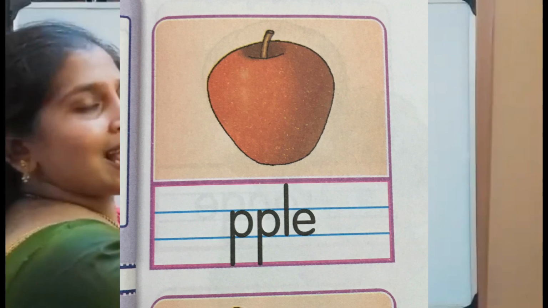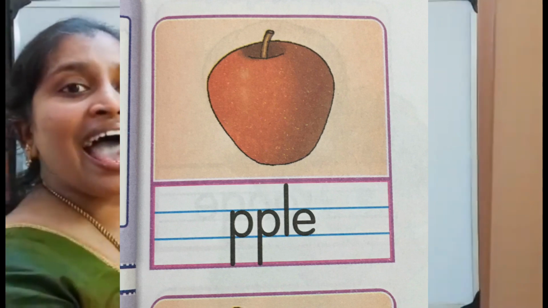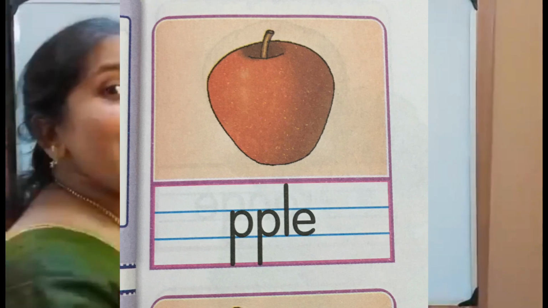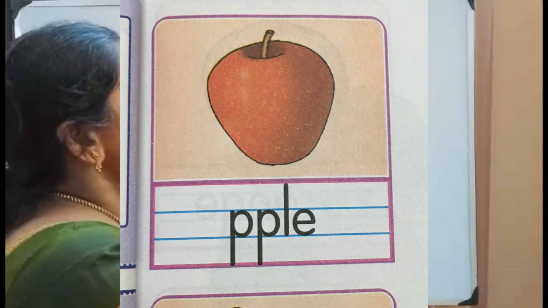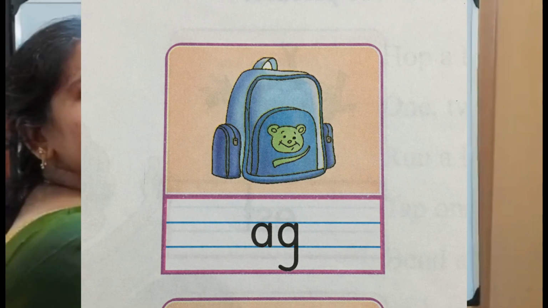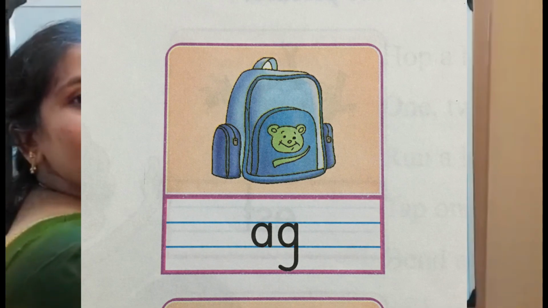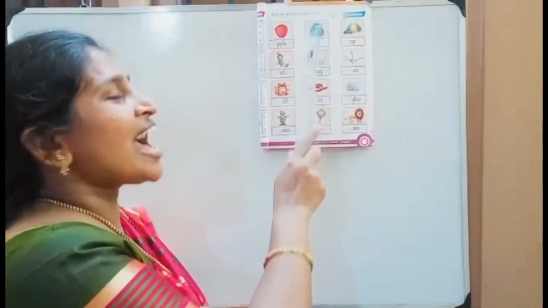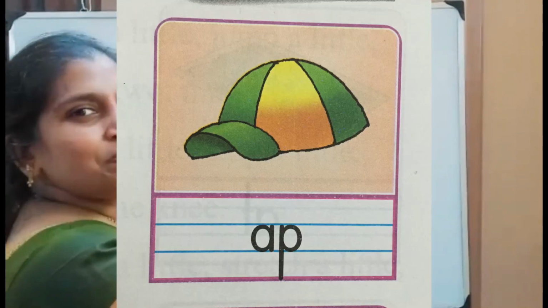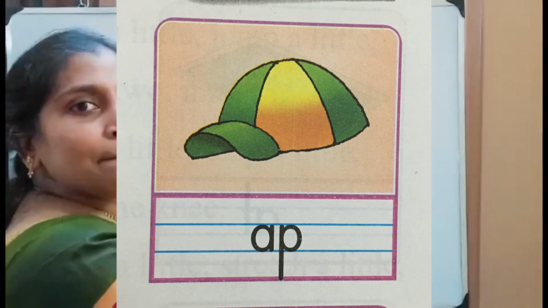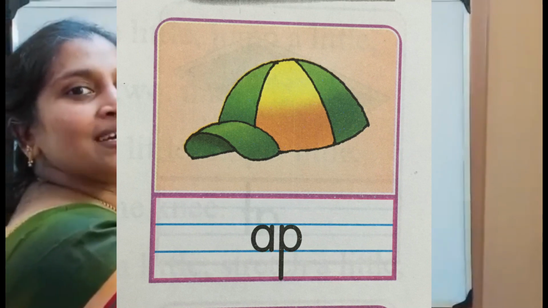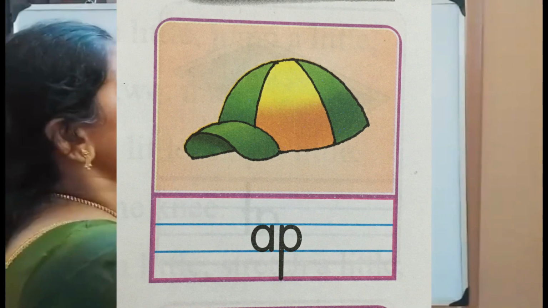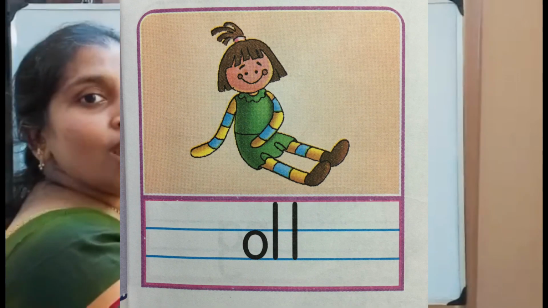So what is this? Apple. Apple. What will come here? A. Very good. So write A. Next. Bag. Bag. B. Very good. So write B. Next, what is this? Cap. What will come here? C. Very good. Write C. Next, doll.